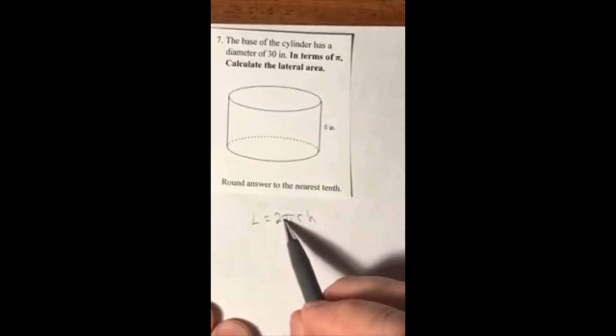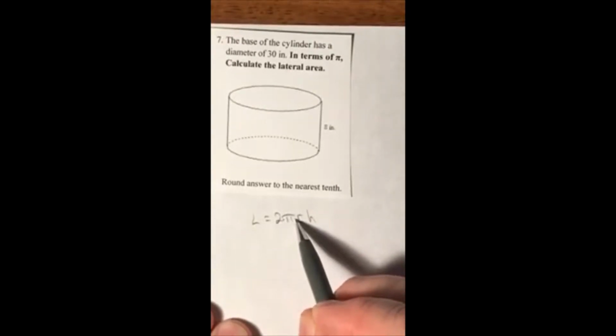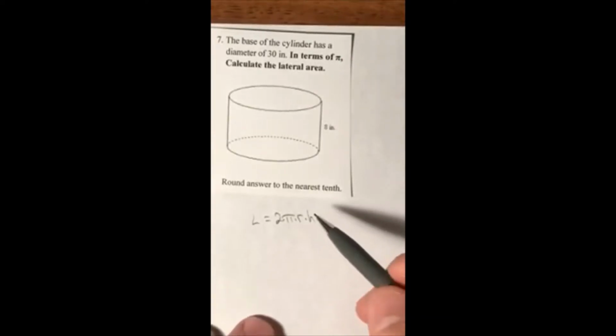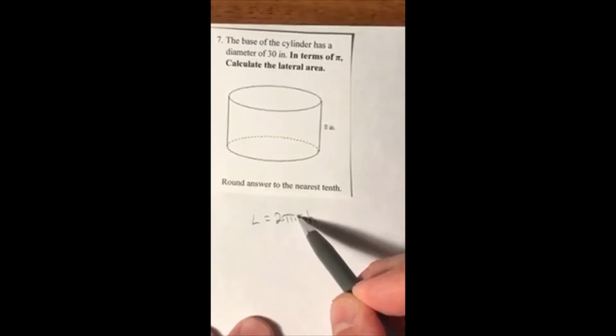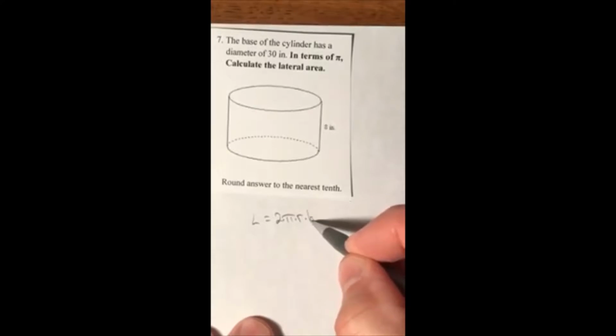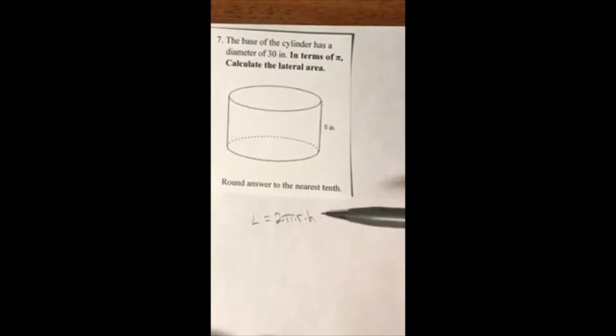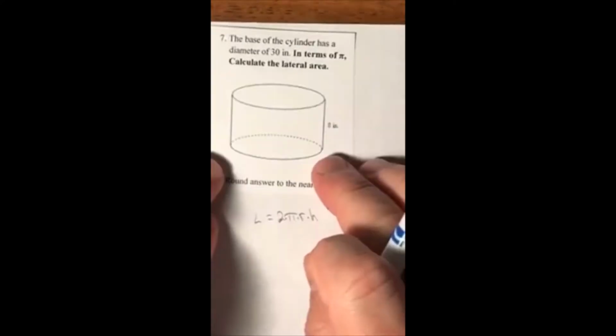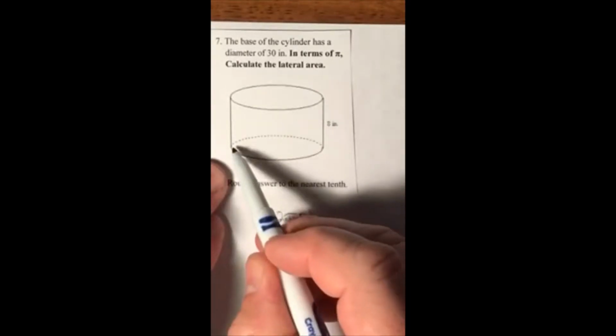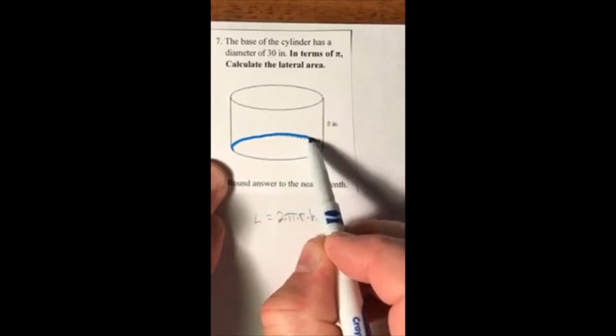What we're doing is multiplying 2 times pi times R times H. The R stands for radius, and the height is going to go from base to base. The bases are going to represent the circles.